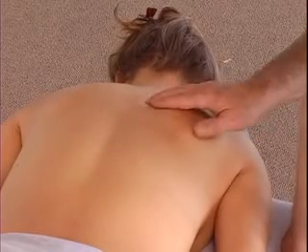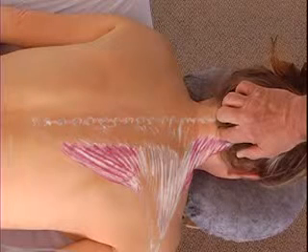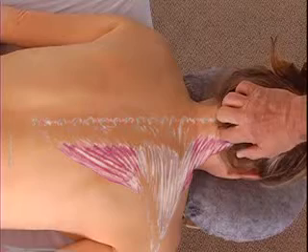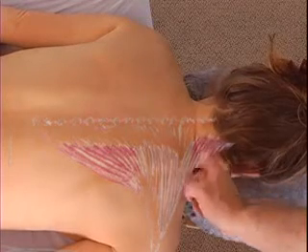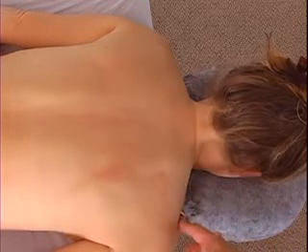Now let's take a look at the upper trapezius muscle. We'll begin by contracting this muscle. Gina's going to raise her head up. We can see the upper fibers of the trapezius muscle here. You can outline the borders of the upper fibers as it makes its way to the lateral acromion, the lateral clavicle, and the spine of the scapula.